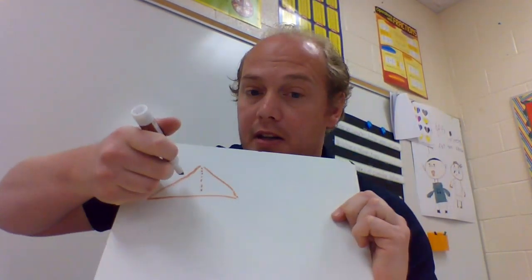So what you're going to see when you do the area of a triangle is this line down the middle showing the height of the triangle. So the area of a triangle is found with the length times the width, or in the case of a triangle, base times the height, except you're going to add one more component.